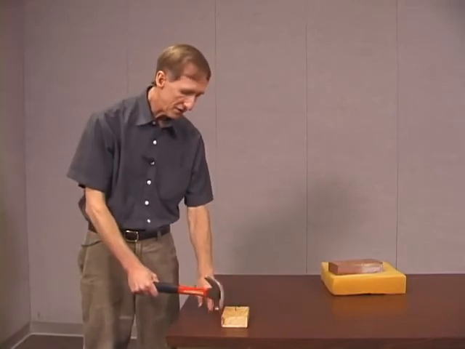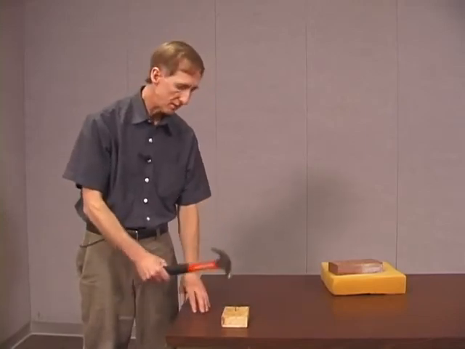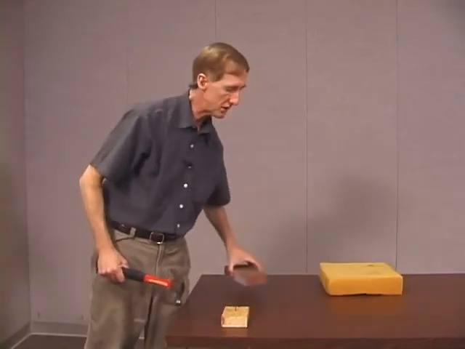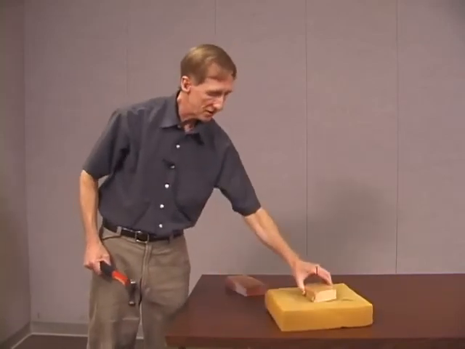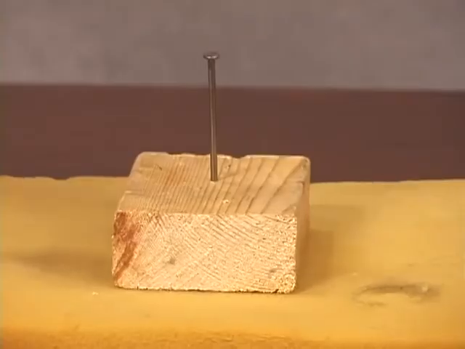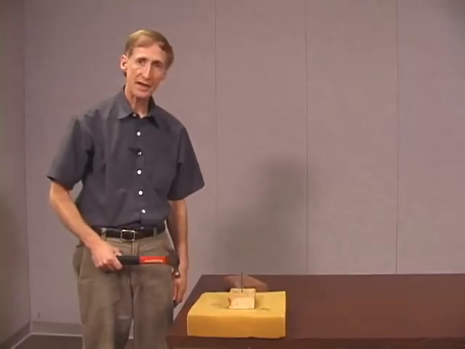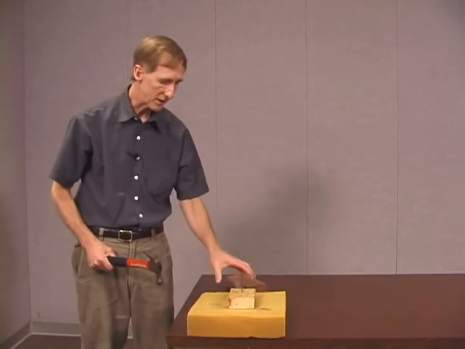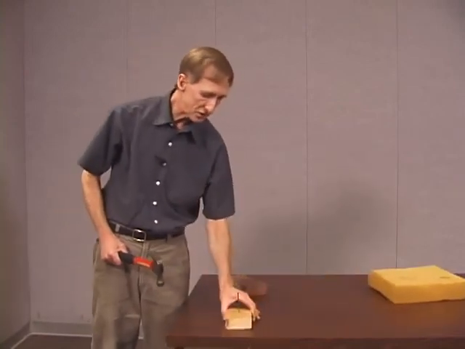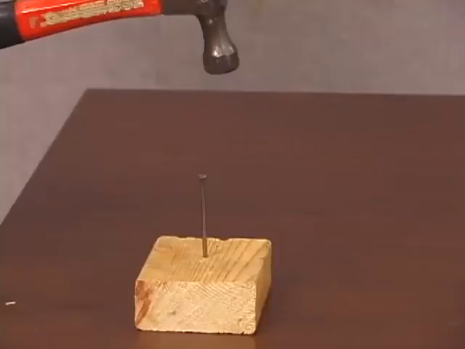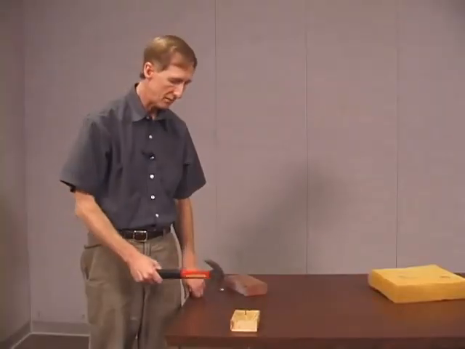So if I pound with the piece of wood on the table, my collision is going to last a lot shorter time than if I pound with my block of wood on the cushion. Obviously, you'd never try doing something like that. That makes the collision last too long, and so the force is going to be correspondingly small. You always have a hard surface underneath it. That makes the collision last for a shorter period of time.